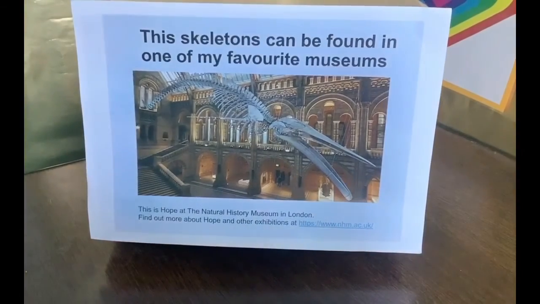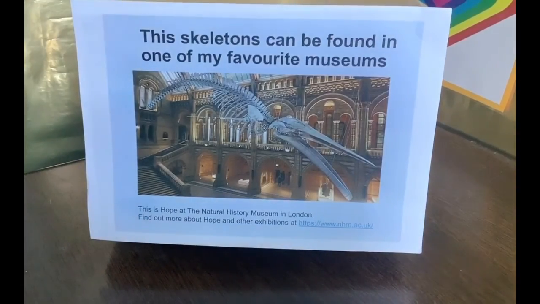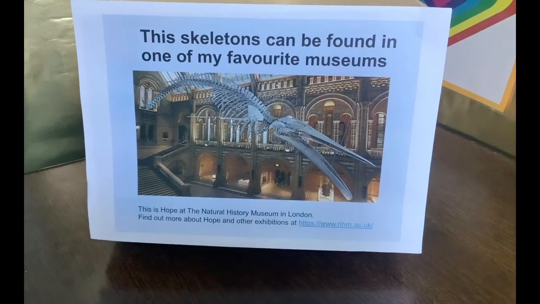Now, before we finish, there's a few things I want to just introduce you to, and these are things that you might want to look up. One of my favourite museums is the Natural History Museum. Now, I talked earlier about Dippy the dinosaur, and some of you may have heard about Dippy the diplodocus. Some of you may have been lucky to have seen photos of it. Perhaps your parents went to see it.